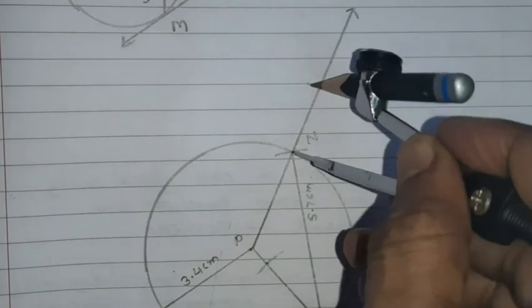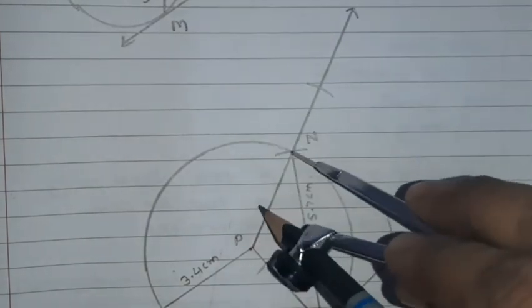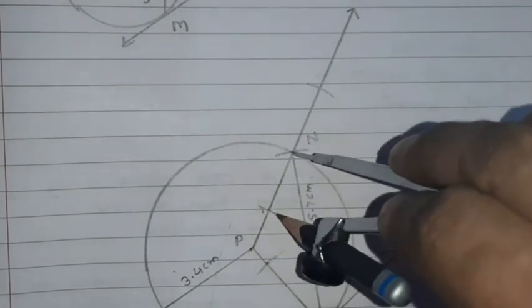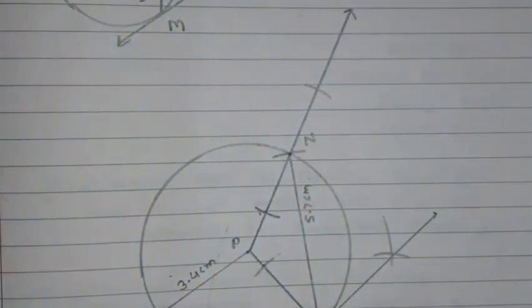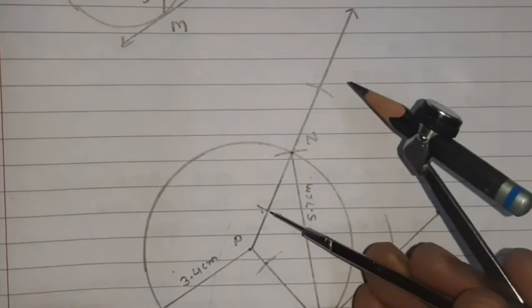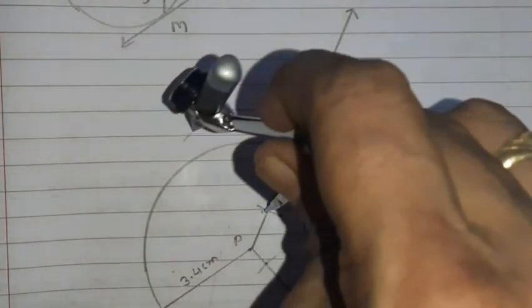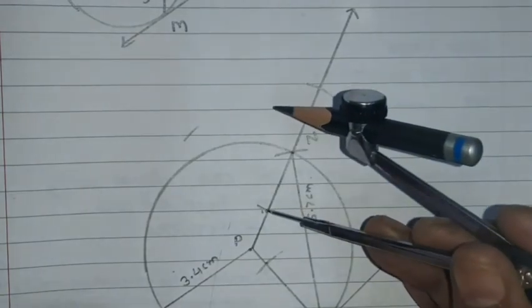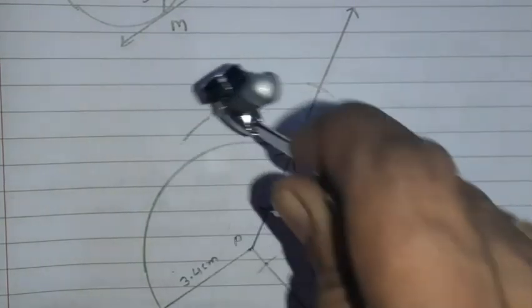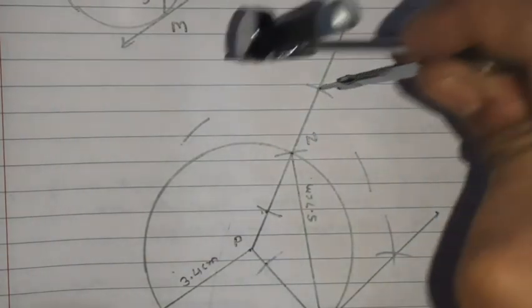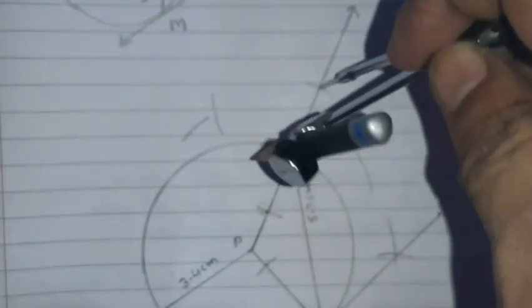Take a sufficient distance. Make one arc here, another arc here, like this. Now take more than half distance, make one arc on this side, put the metal point on this arc, make one arc like this, another arc over here. From this, draw the intersecting arc.